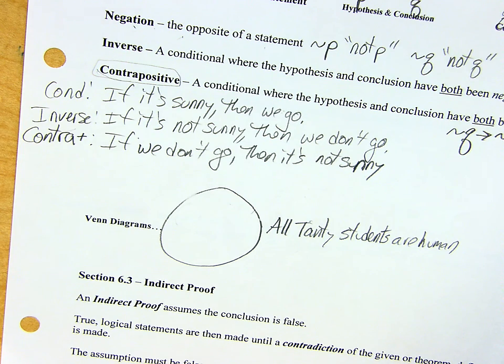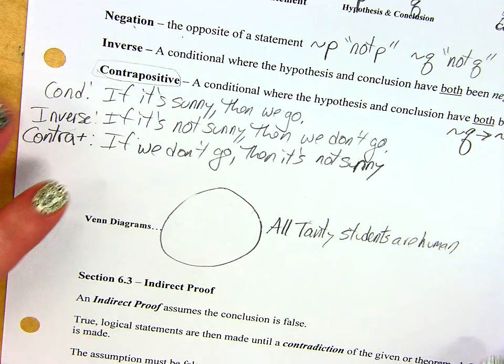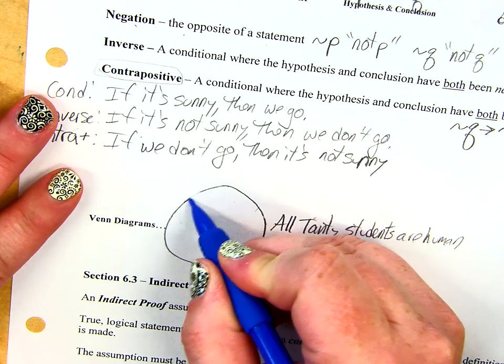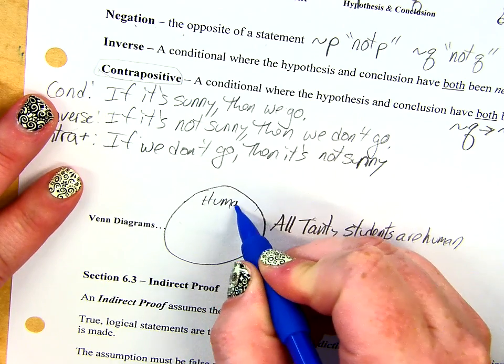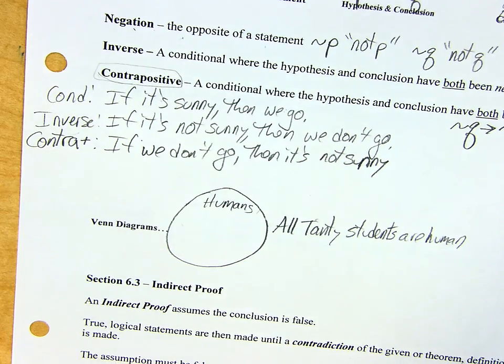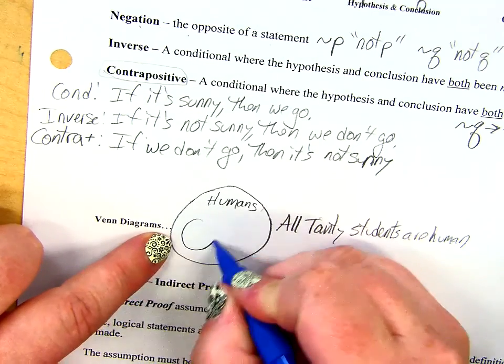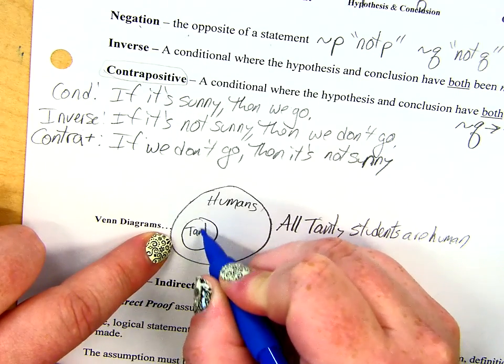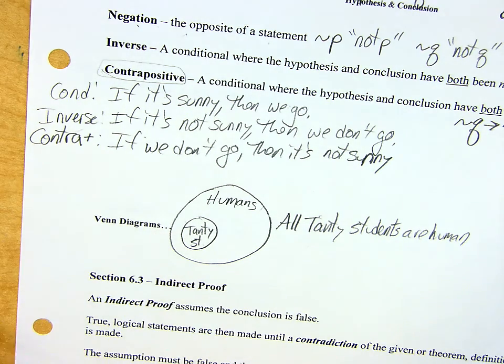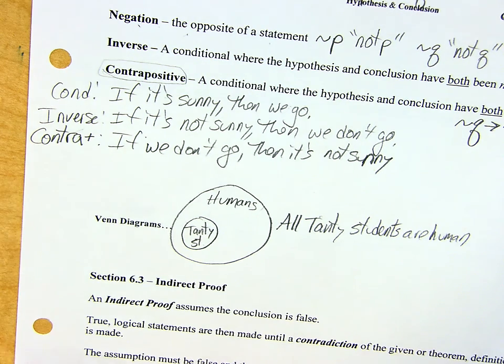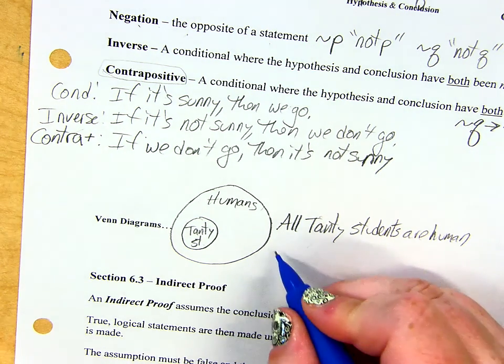Okay, so let's say that this bubble represents all humans. All humans are in this bubble. Is every human a Tantasqua student? Of course not. But is every Tantasqua student a human? Yes, so within this bubble, I'm going to have Tantasqua students. I'm going to make a statement, and you tell me what you can conclude, if anything. We know that our given statement is true.